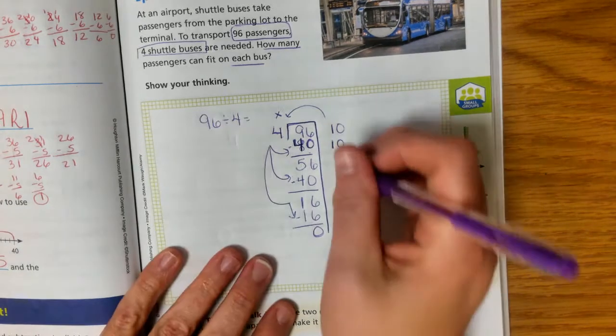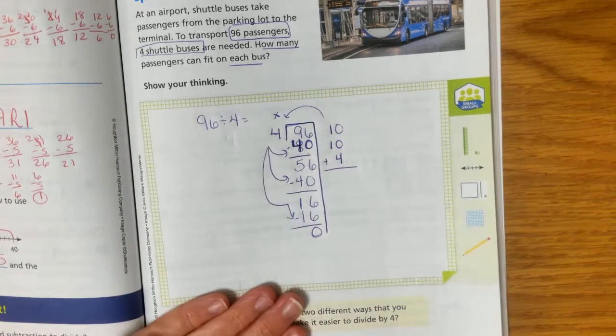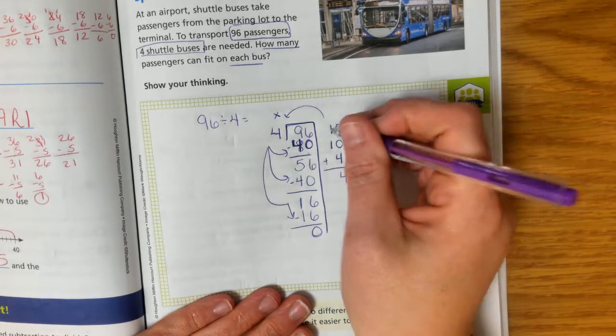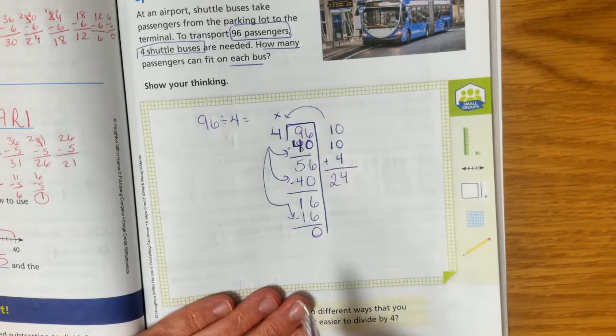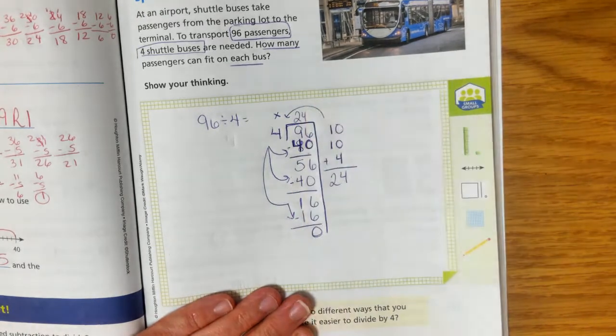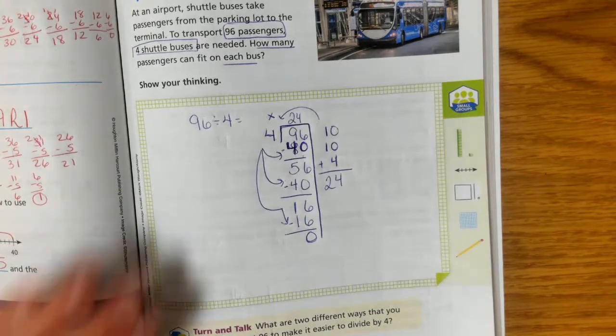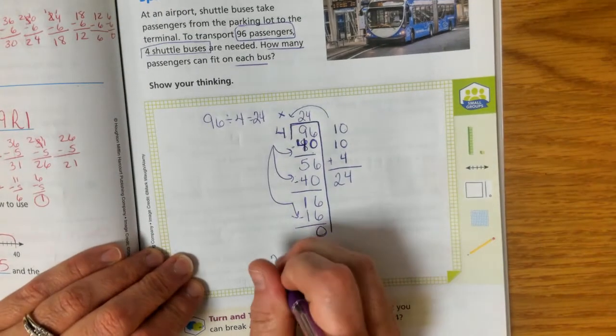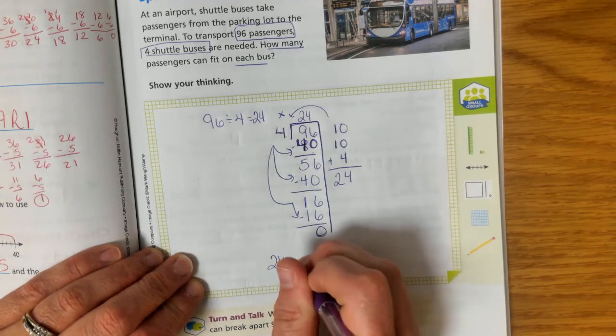So now all I have to do is add up the numbers over here. 0 plus 0 plus 4 is 4. 1 plus 1 is 2. So 96 divided by 4 equals 24. And you would put your answer on top, or you could put your answer here. So 24 passengers can fit on each bus.